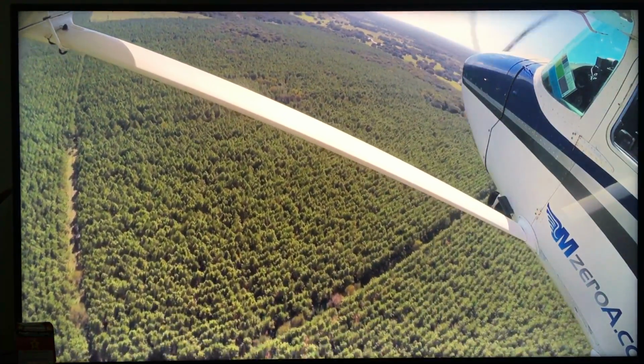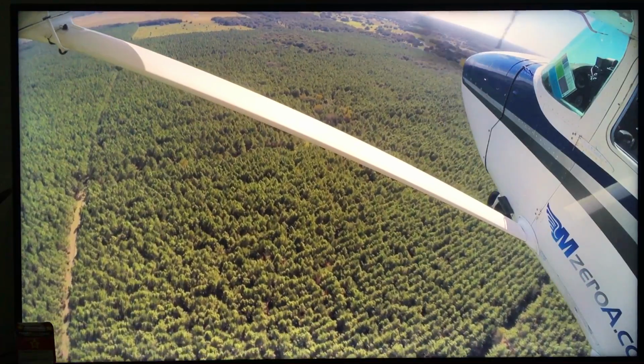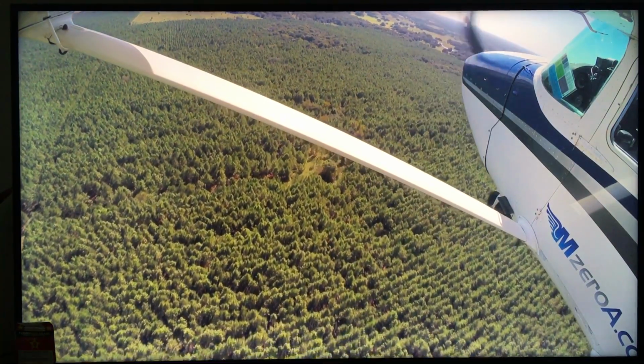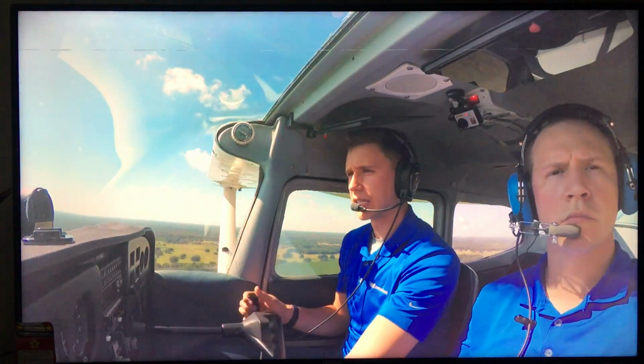Marion County traffic, coming number 810 Hotel Yankees, about 12 miles west of the airport, heading southbound, about 500 feet, Marion County.